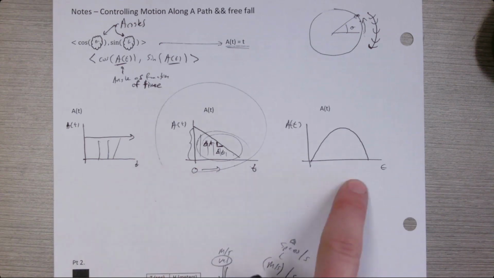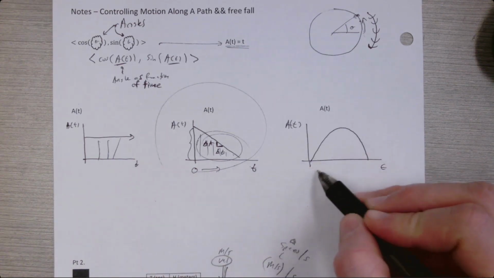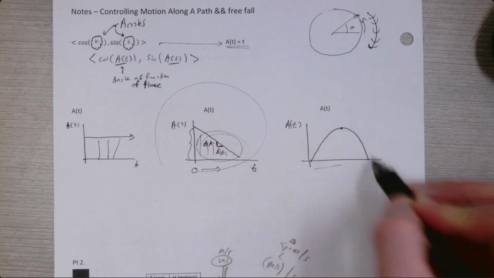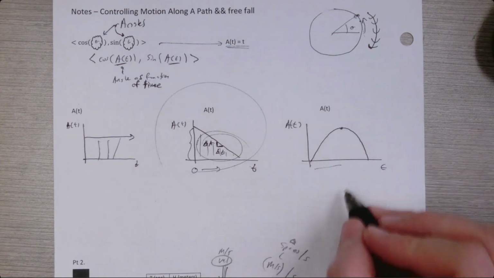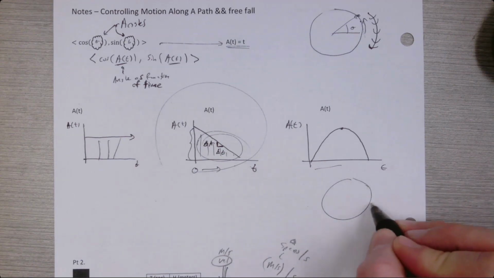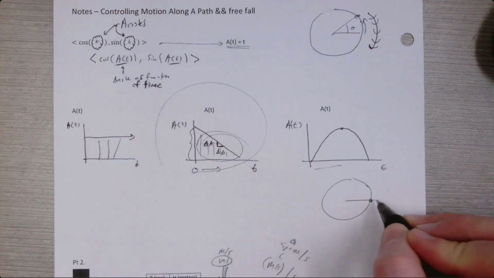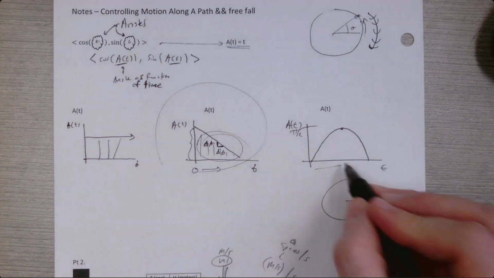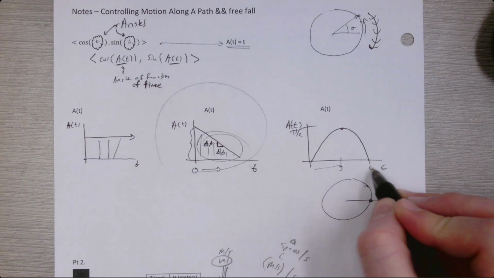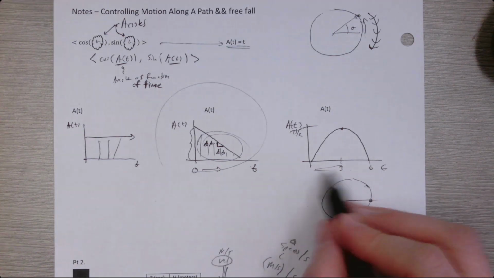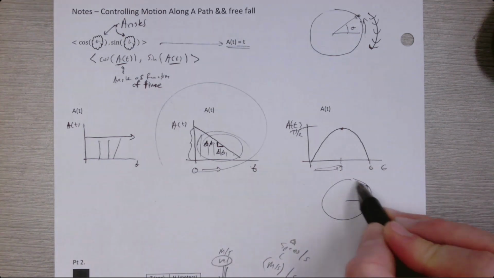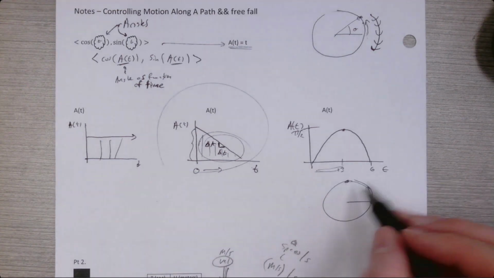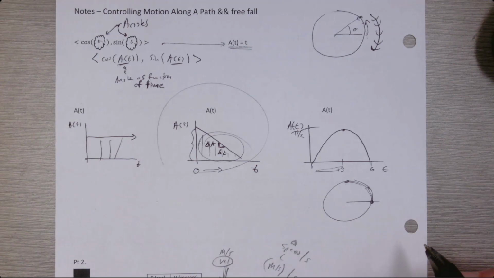Neat. Okay, so for this one, as time is increasing, my angle increases until it reaches some maximum, and then it decreases. So this would be a path where I'm at angle 0 at time 0. Let's call this pi over 2 up here. As time increases, let's call this 3 seconds and this 6 seconds. Between 0 and 3 seconds, I rotate this way. Then I stop here at 3 seconds at pi over 2, and then I go back the other way again.